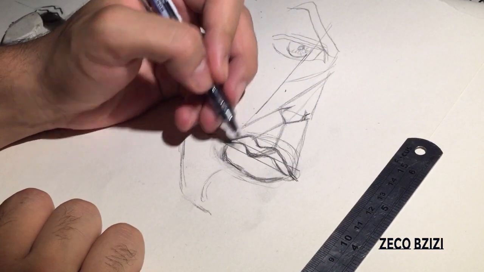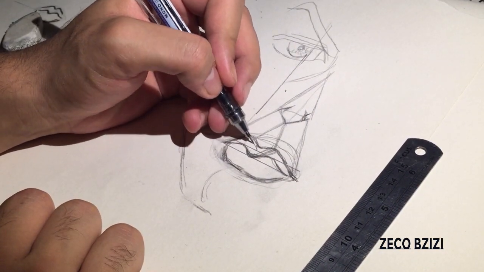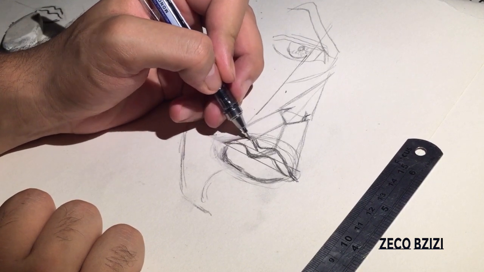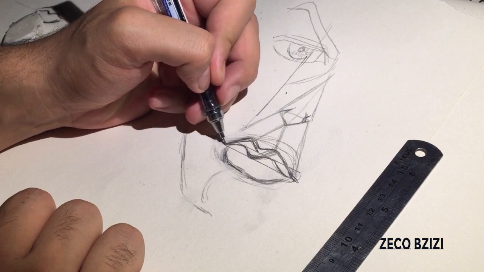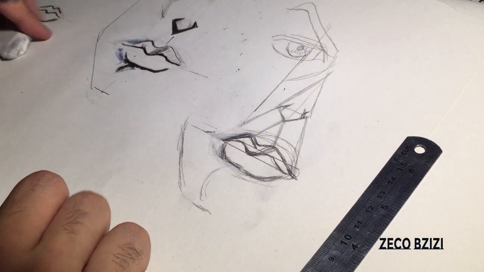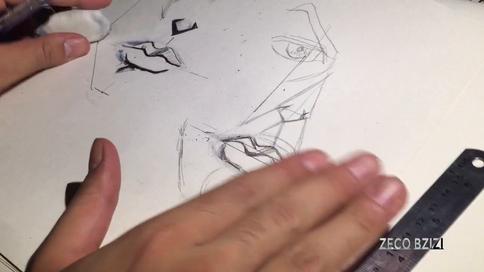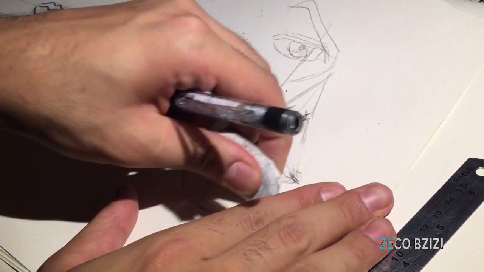And the bottom is supposed to be also bigger than the upper lips. Okay, I'm gonna erase this half now.